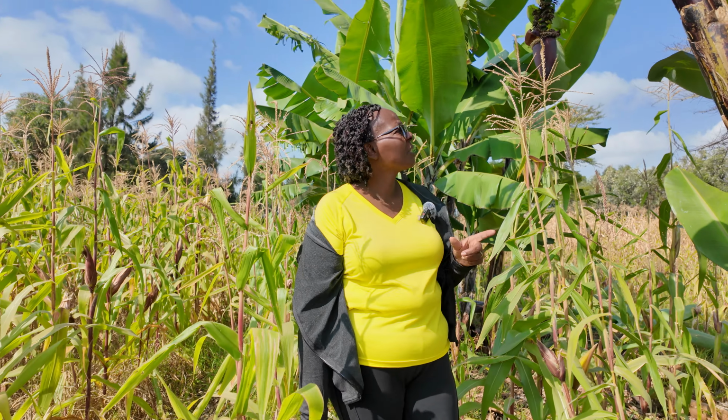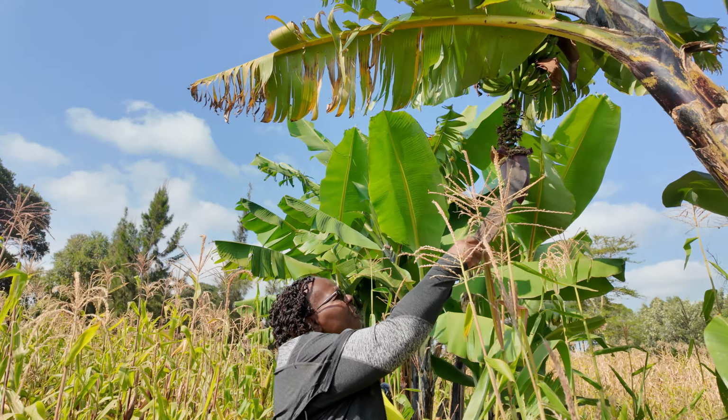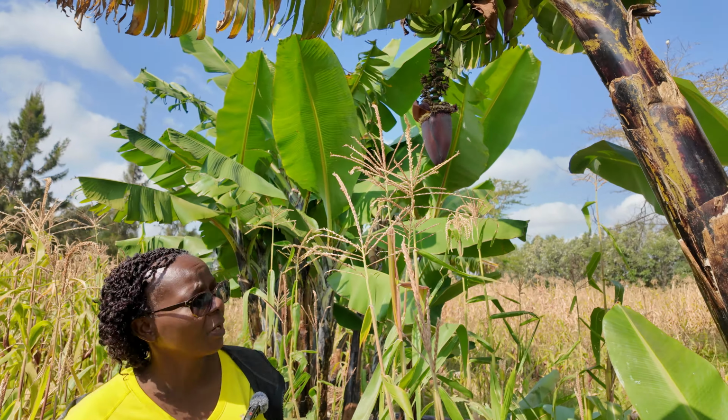So I think after the first one I showed you, this is the next one, but I think it needs a bit more time before I remove the flower.